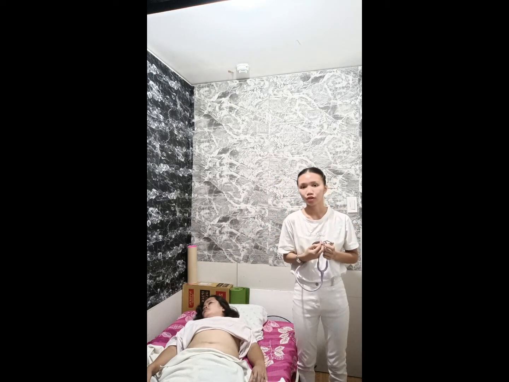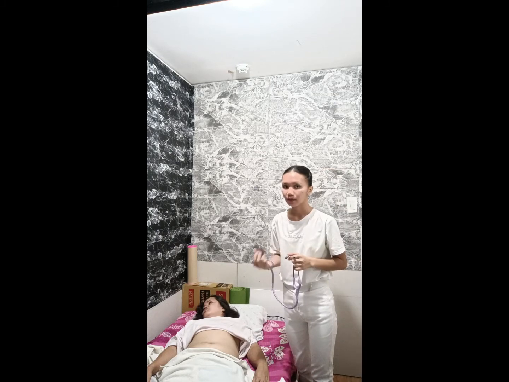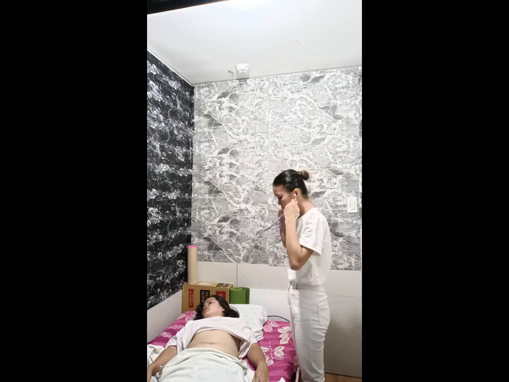And the next is to auscultate for venous hum. So using the bell, we are going to place it in the epigastric and umbilical area.